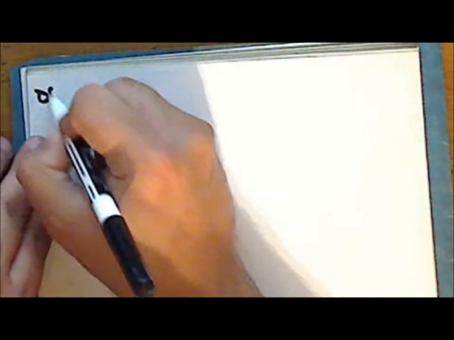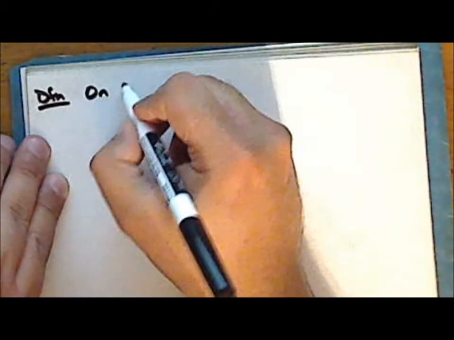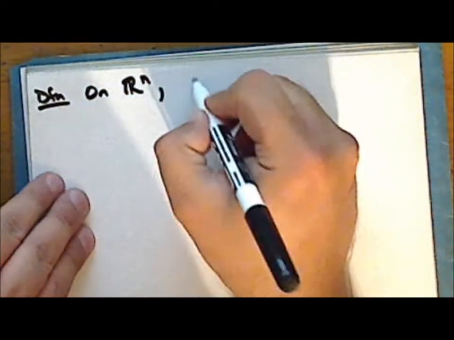So now we'll define a new metric on finite dimensional real space.